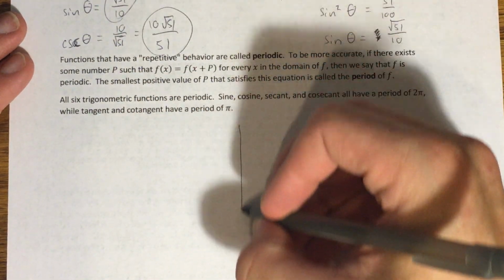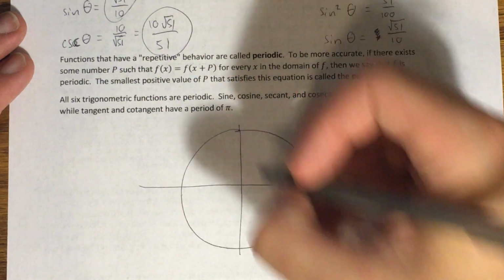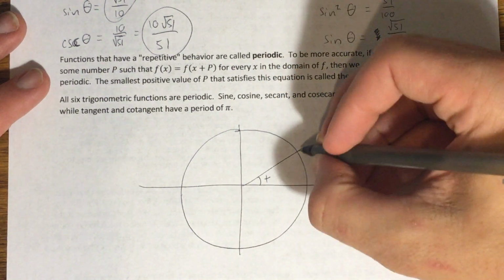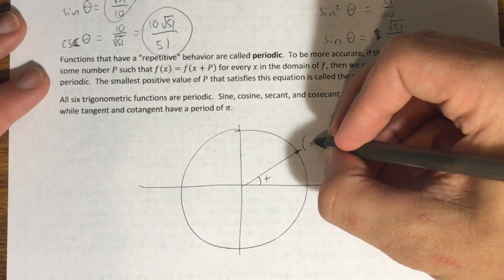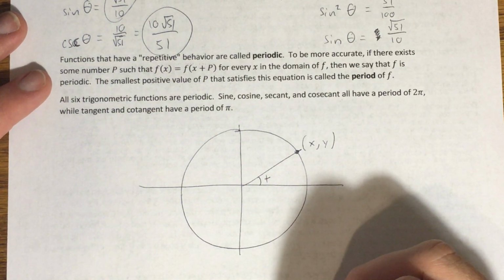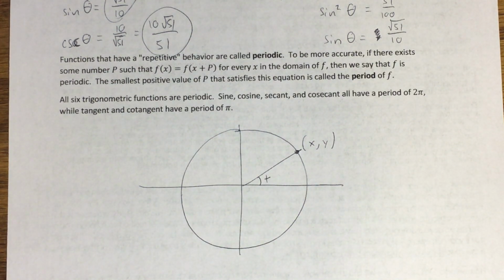Okay, so let's suppose we have our unit circle right here. And let's suppose we're talking about some angle t, which determines some point x, y right here. Four out of our six trig functions have a period of 2 pi radians.